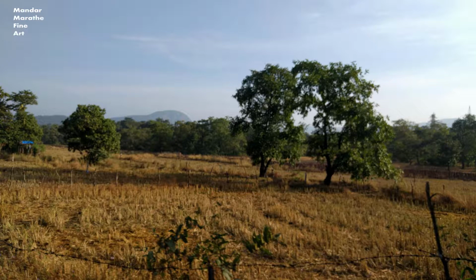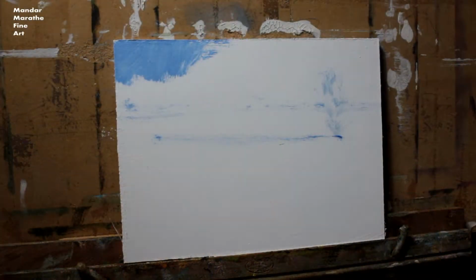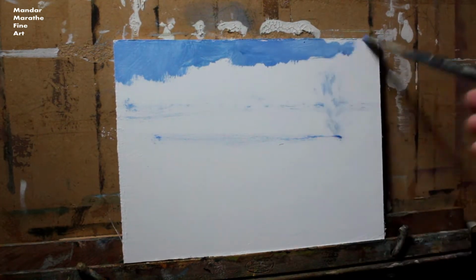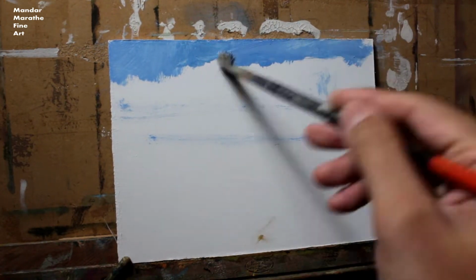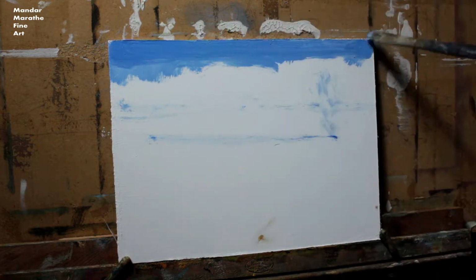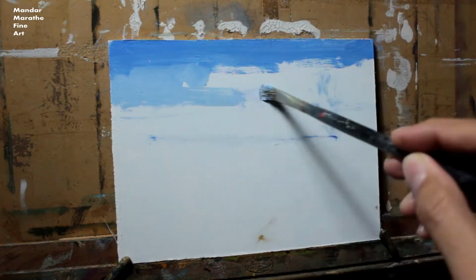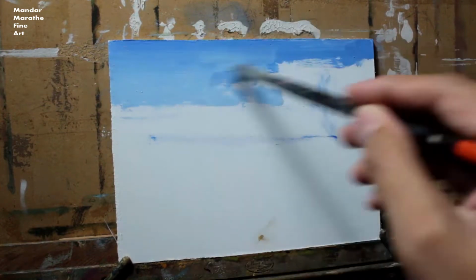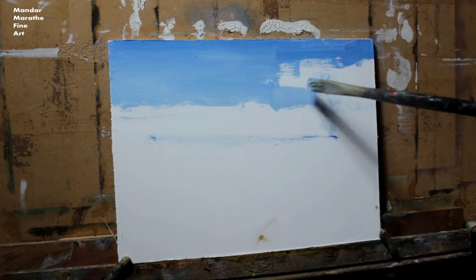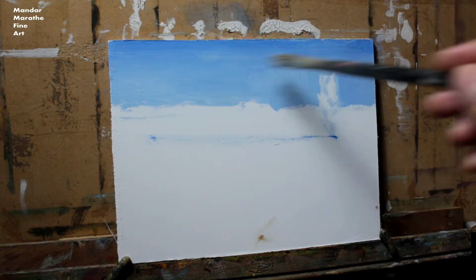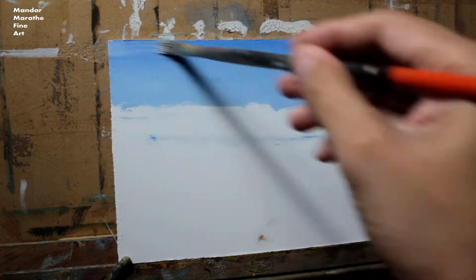And I'm using oil colors to paint this. So I'm starting with the blue sky. I'm using cobalt blue and titanium white. And I'm going to gradate the sky as I come towards the horizon. And I'm leaving some small gap for the tree on the right hand side, which is going to come later.